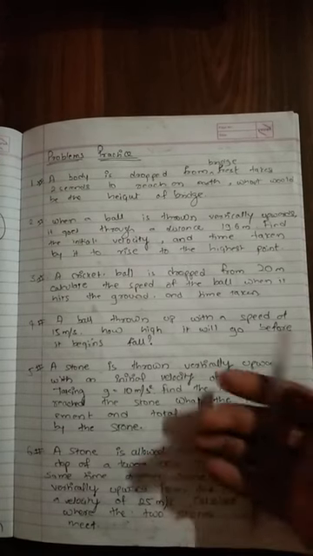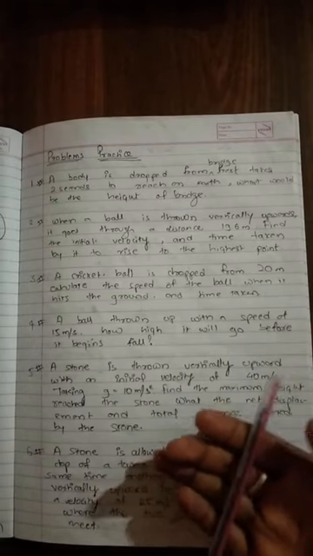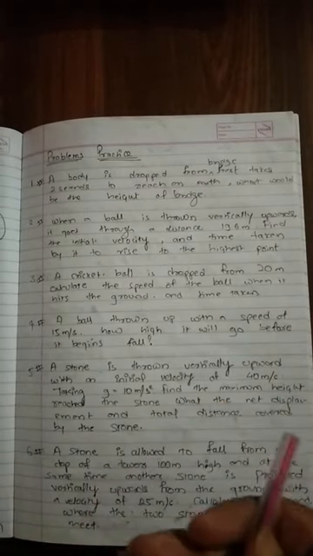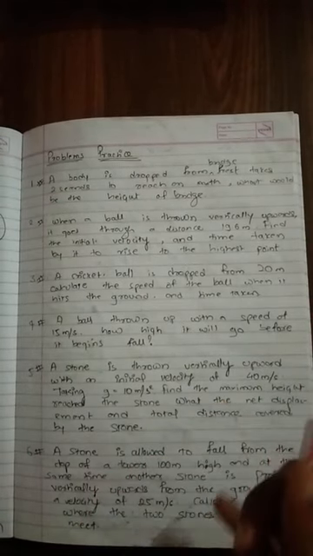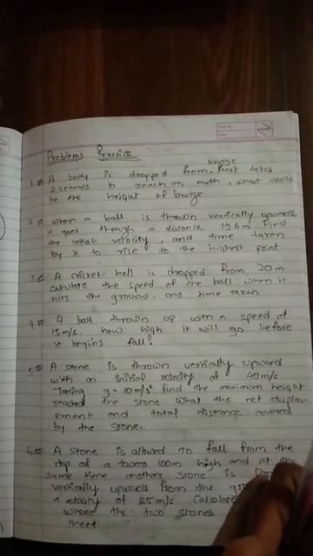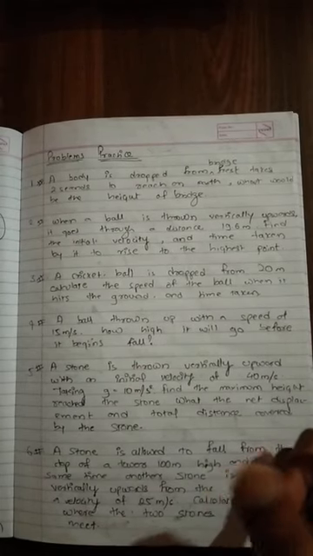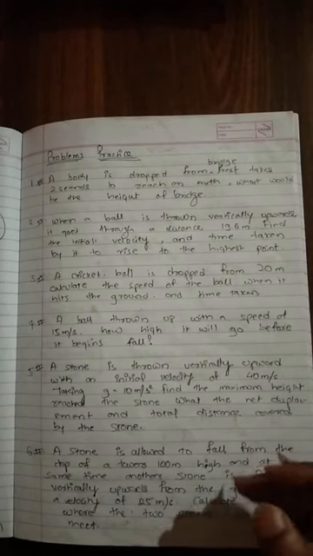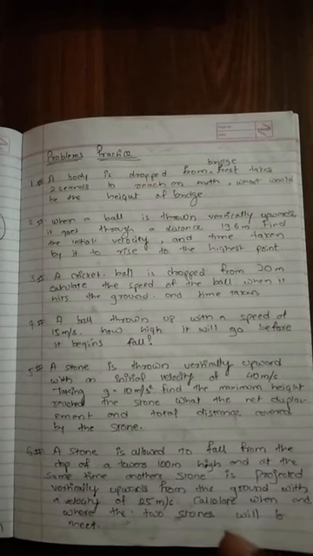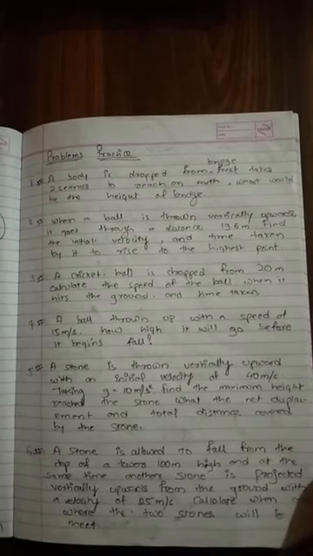So the object is thrown upwards with initial velocity of 40 meters per second, so it will reach a certain height. They are asking what is the maximum height covered, and they are also asking the net displacement and the total distance. Three things they are asking.